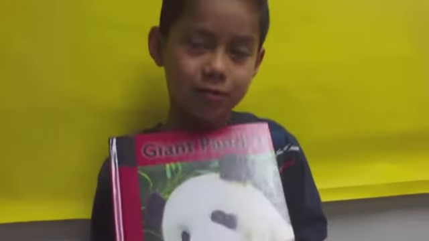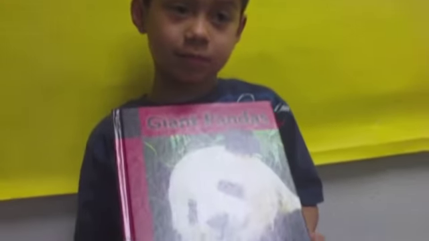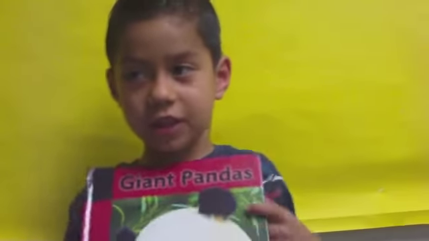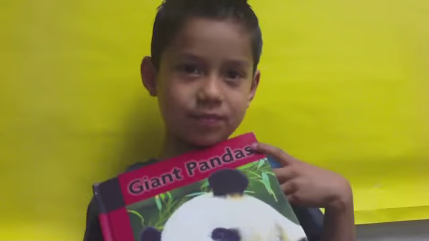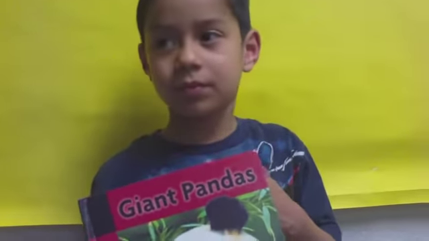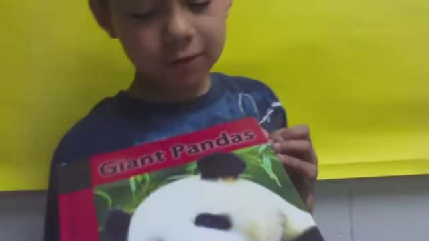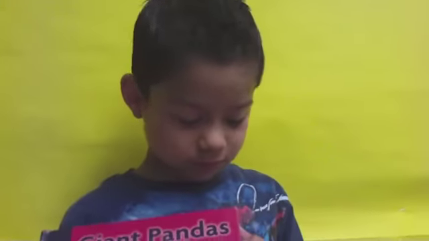What book do you have there? Panda bears. Is that story a fiction story or a non-fiction story? Not fiction. Is it non-fiction? Yes. Why is it non-fiction? It's all real. What's inside of it, the book is real information?